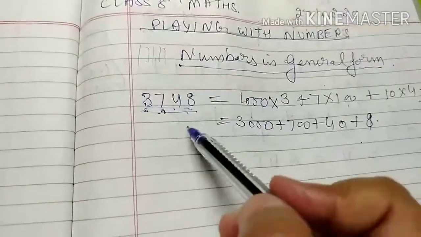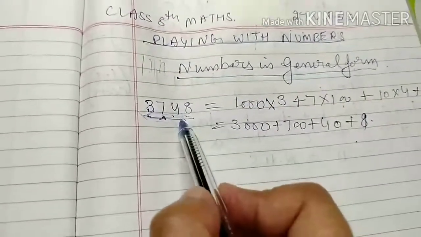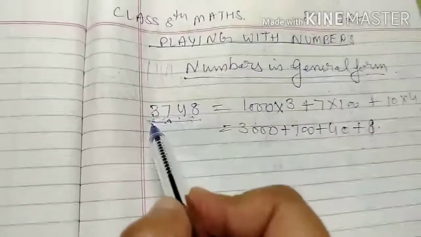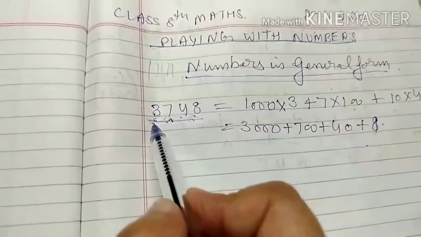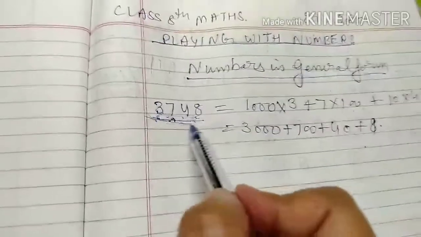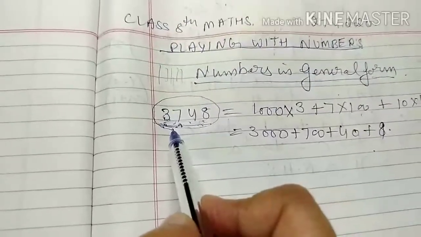But here we are not dealing with 4-digit numbers. A 4-digit number has a first digit, second digit, third digit, and fourth digit, combined according to their positions to become one number.